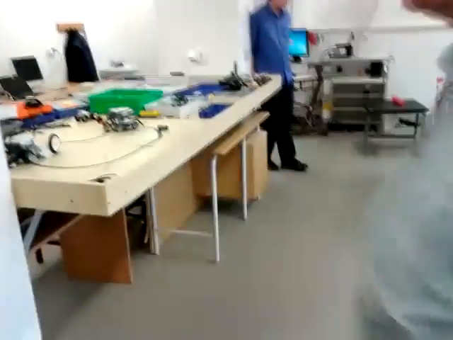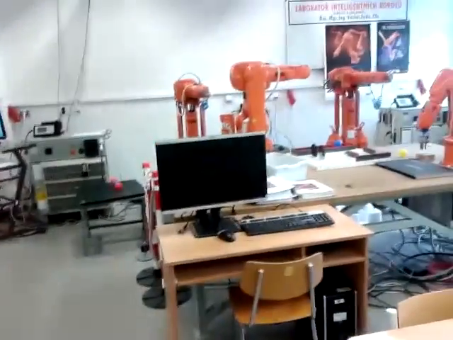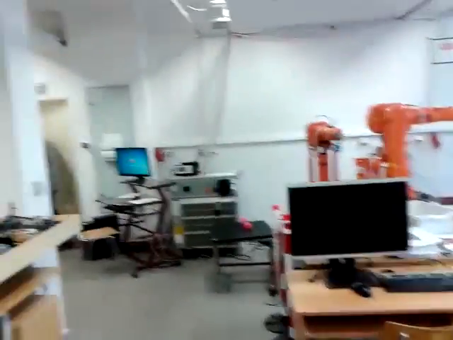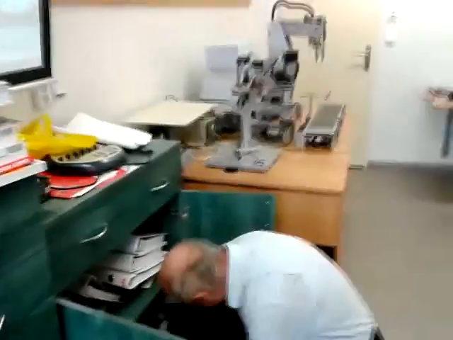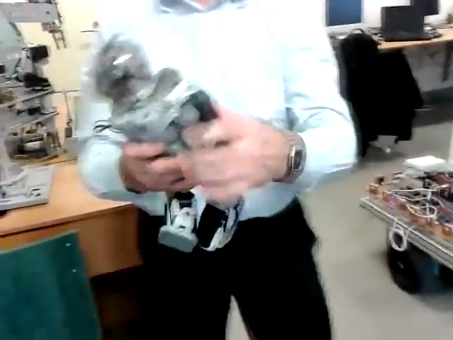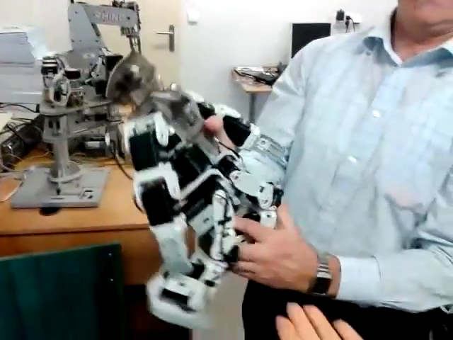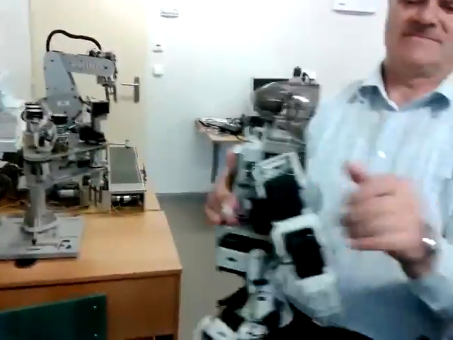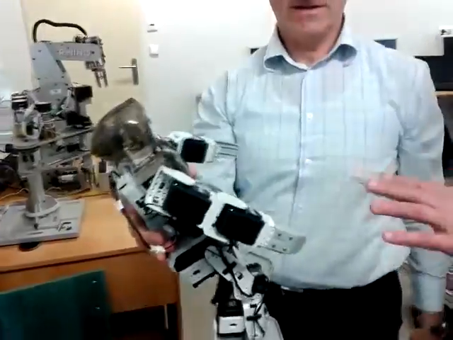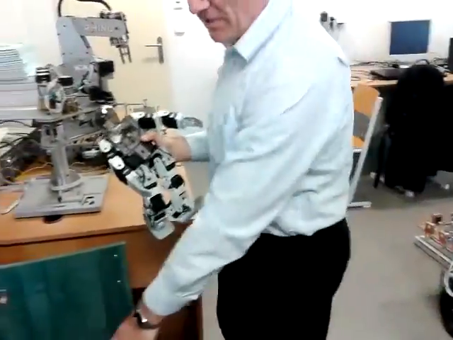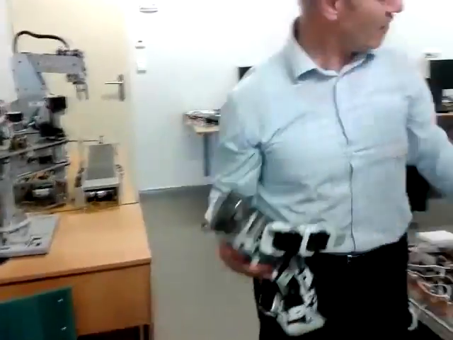Usually robots are, for example, mobile robots or robot arms. Or there is one robot, for example, a very small humanoid robot. This is Lego. Lego or more? No. This is Bioloid. Lego is here.